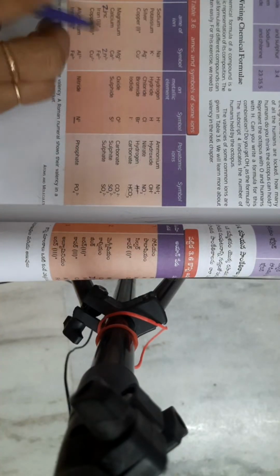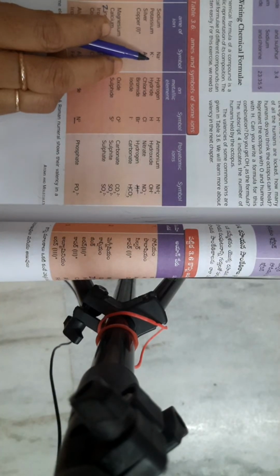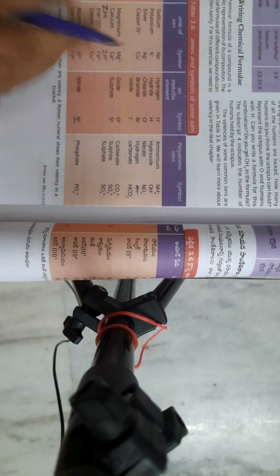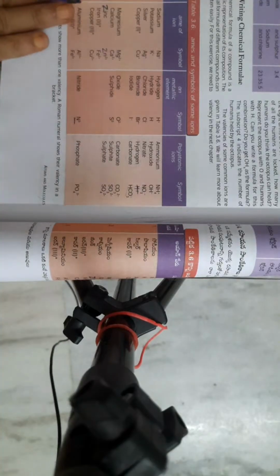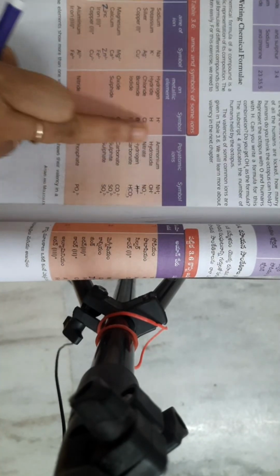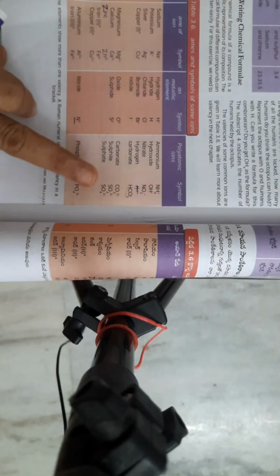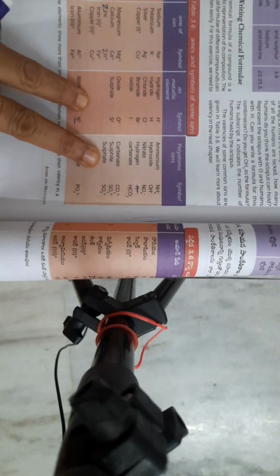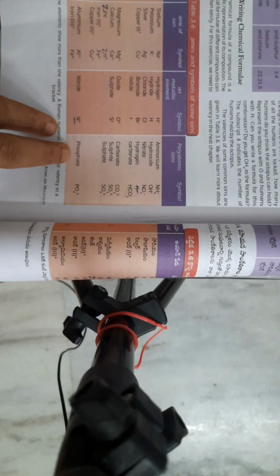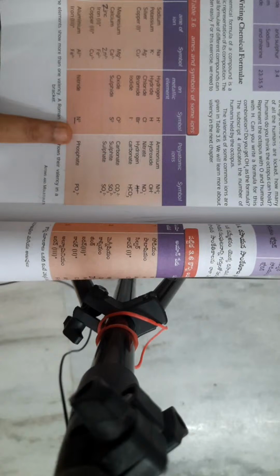So here, sodium is represented by Na+, potassium by K+, silver by Ag+. So like that you can remember. Out of these, some are monoatomic, and these polyatomic ions are very important. They ask for the definition also, what are polyatomic ions? And the second one, give an example of a polyatomic ion, where you need to learn the last column.